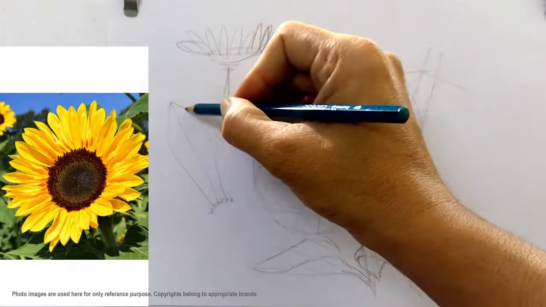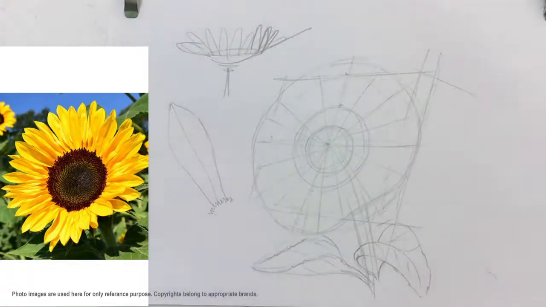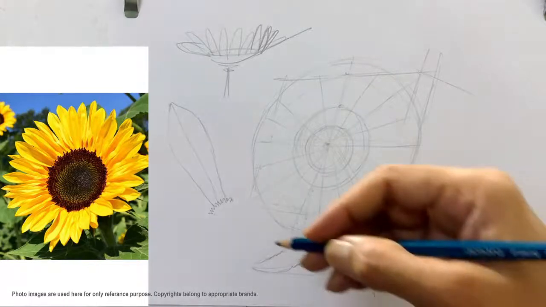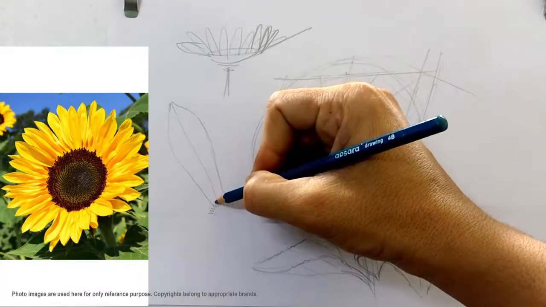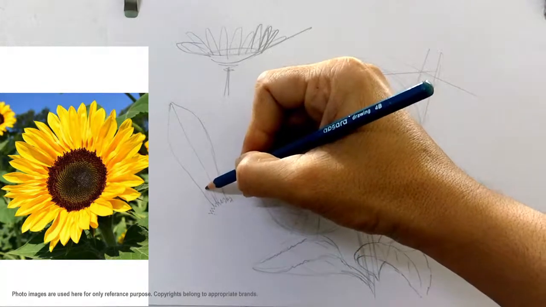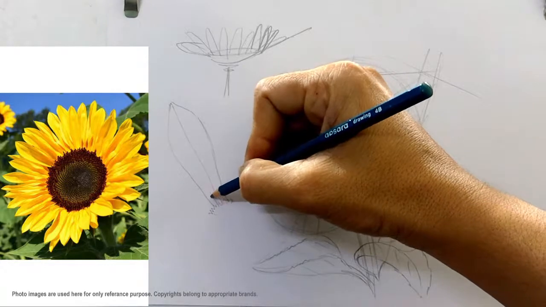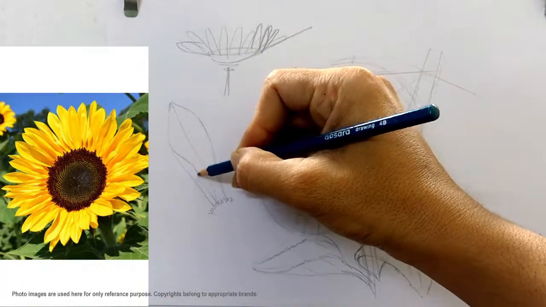So that is the basic shape, but if you look at it in three dimensions, this area is folded here, and from this side it is coming like this.